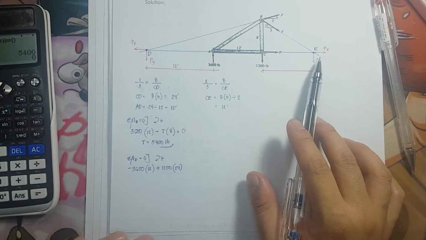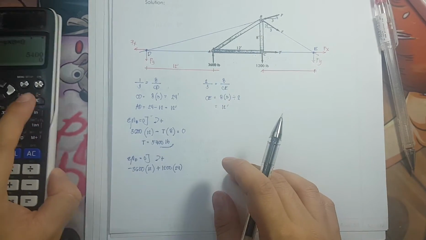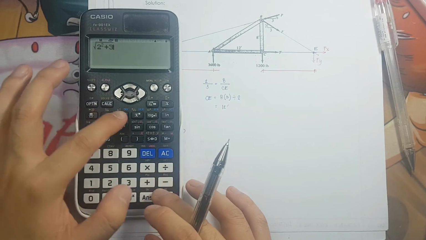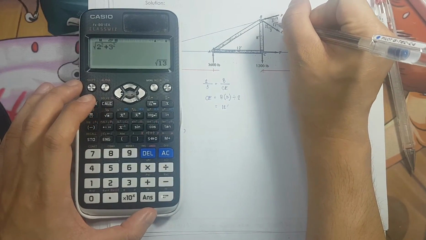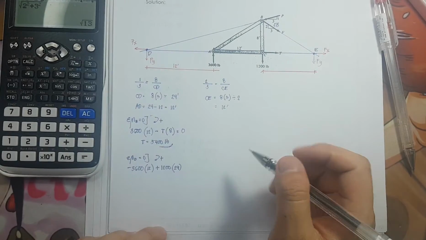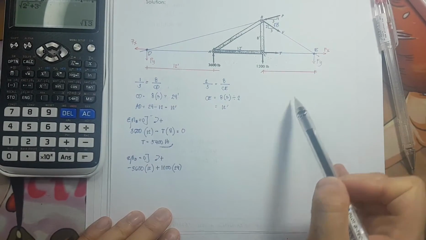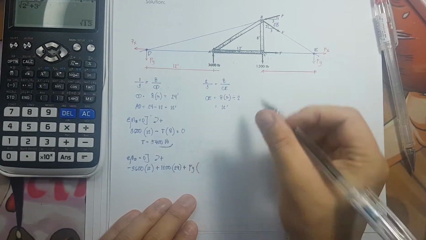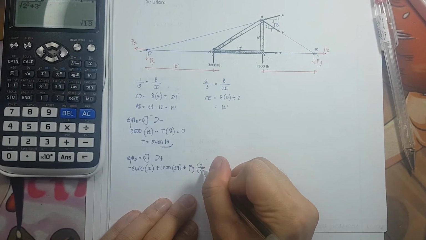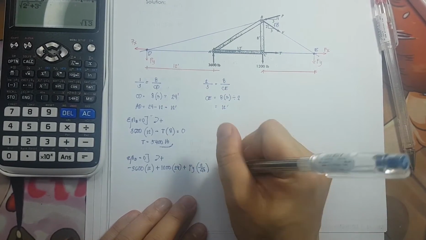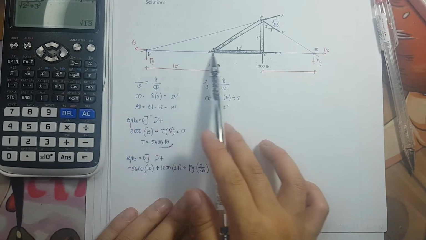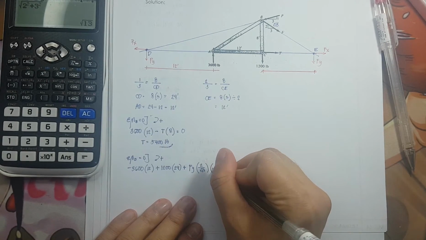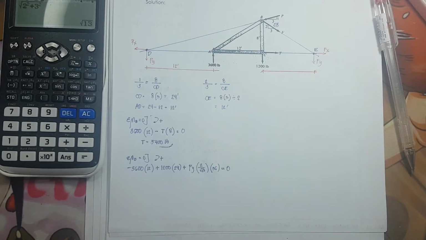Fy is equivalent to the vertical component of the slope divided by the hypotenuse of the slope, and the hypotenuse is the square root of 13. And that is F. So Fy is also rotating in a clockwise manner, so that is positive. Fy times the vertical component of the slope, which is 2 over the hypotenuse of the square root of 13, times the lever arm of 12, 24, 36, is equivalent to 0.